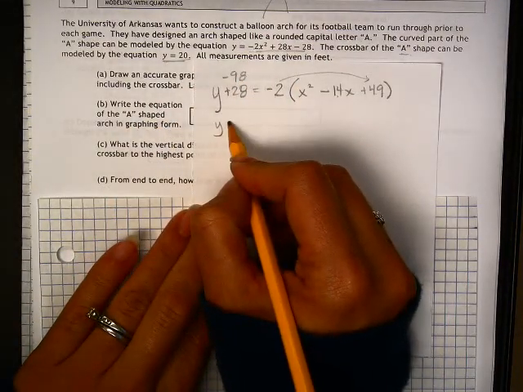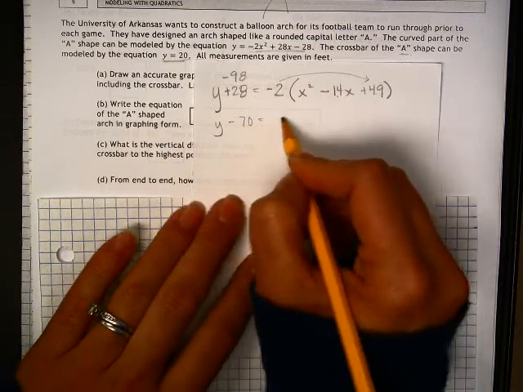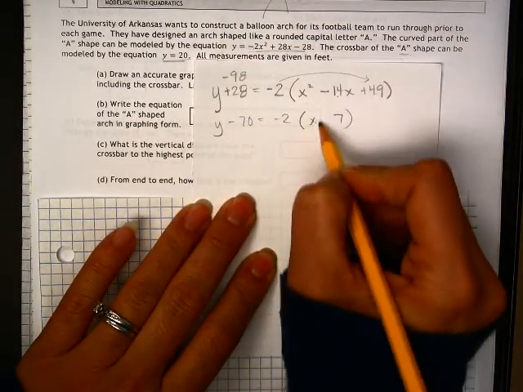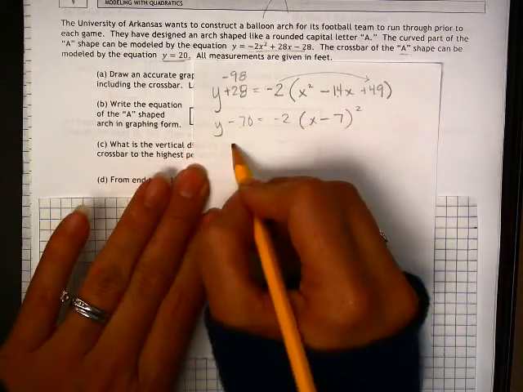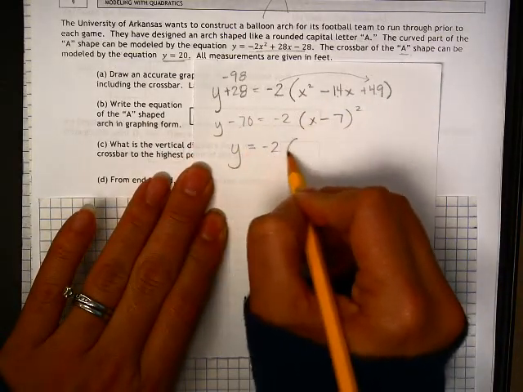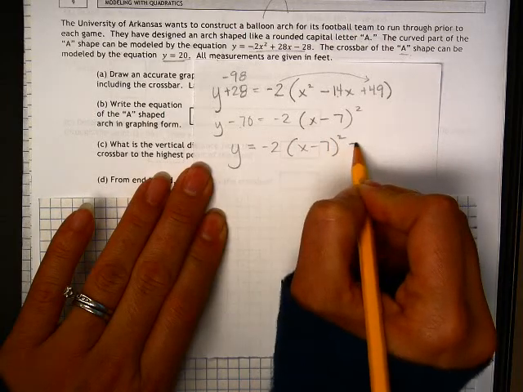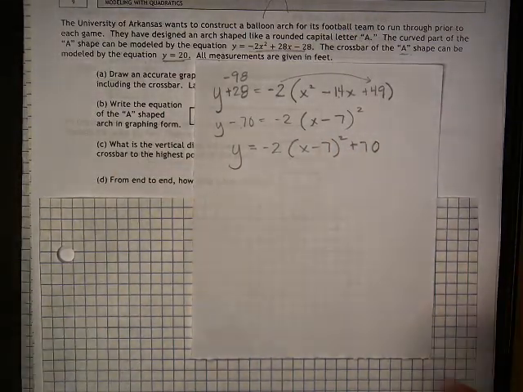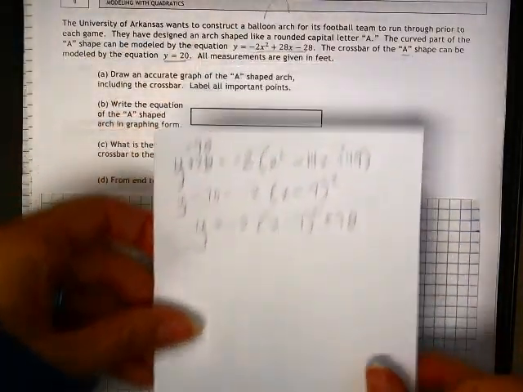So I'm going to get y minus 70. Factor this, square root, sign of the middle, and then move that back over. Okay, so that is one way of looking at it. Let's go ahead and look at it another way.